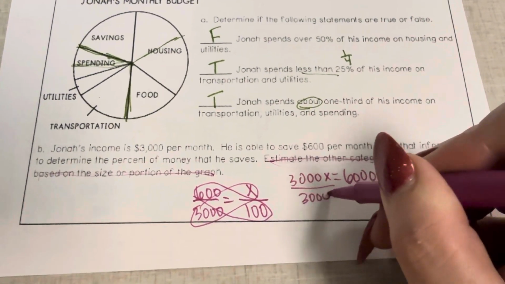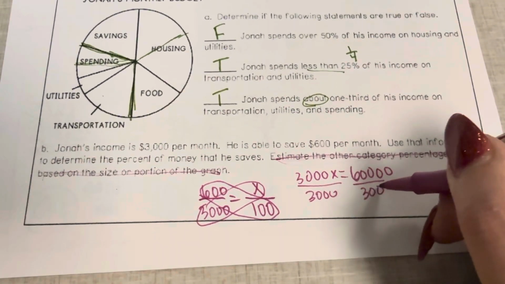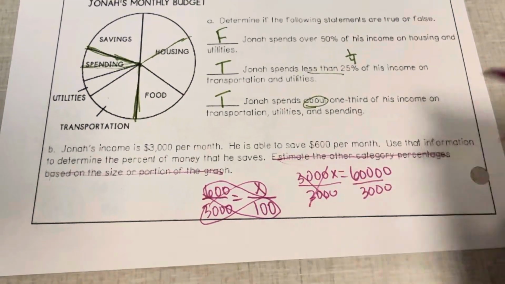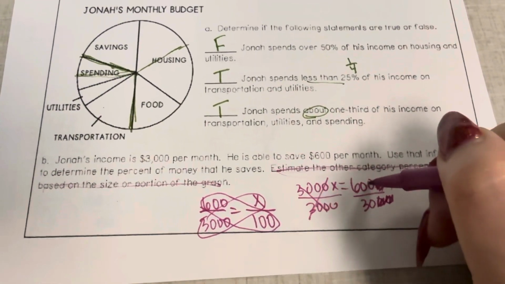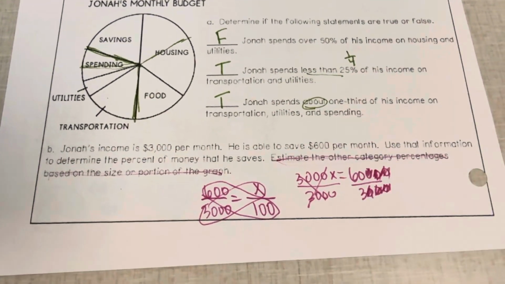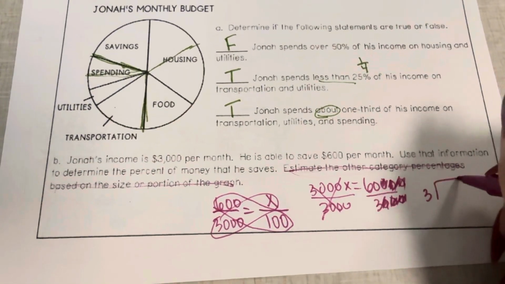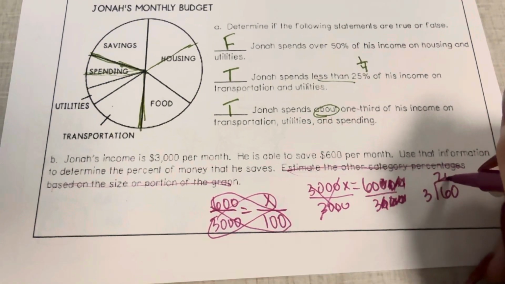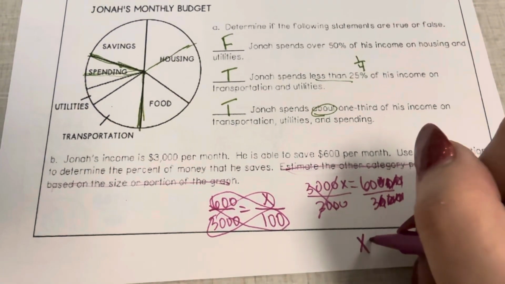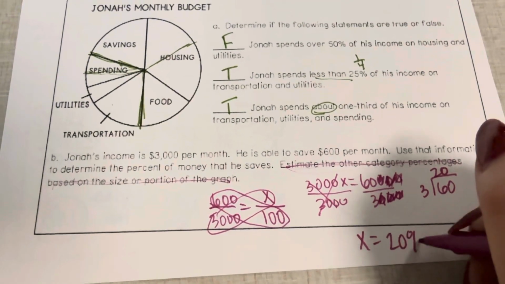Divide by 3,000 on both sides. We can take out 1, 2, 3 zeros. So now we just have 60 divided by 3, which makes 20. So X is equal to 20%.